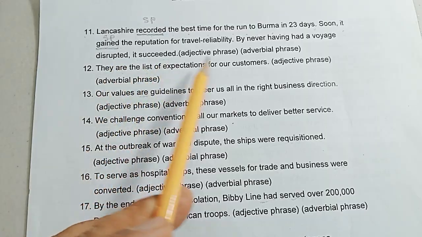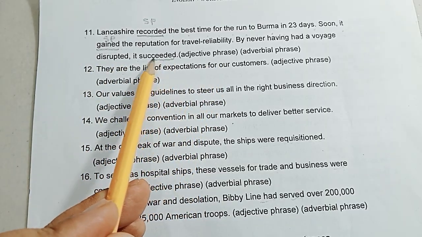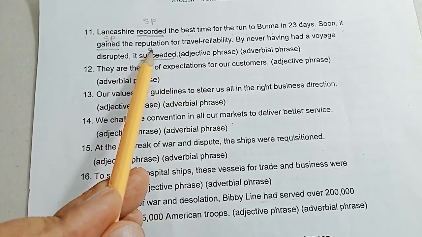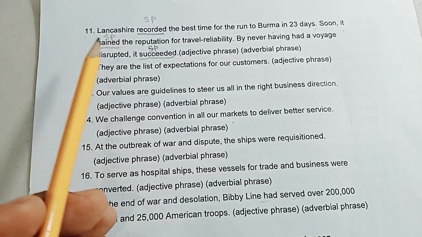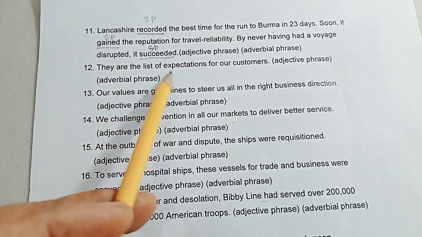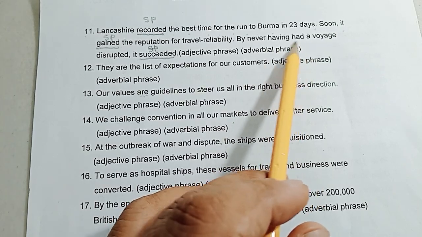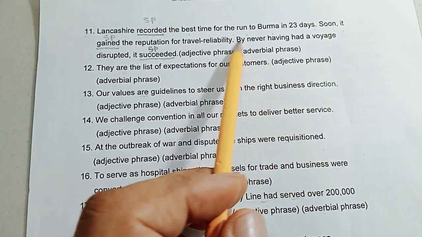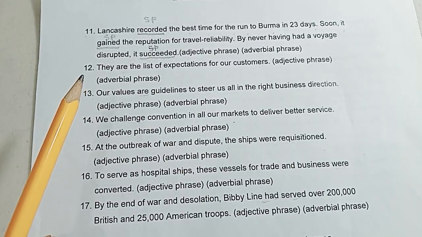Your simple predicate is succeeded. Not the "by never having had," because there is also a verb there, but you are in the word "by," a preposition.